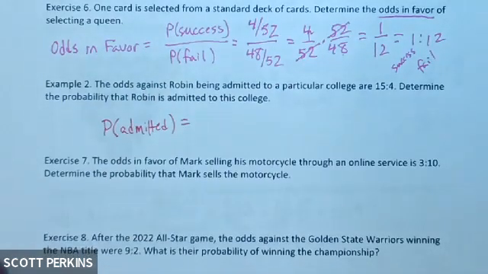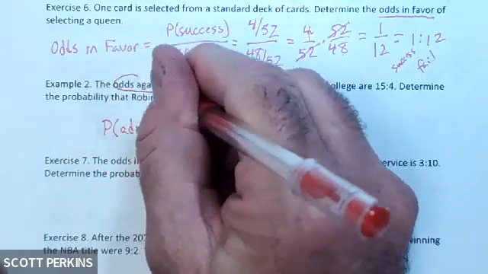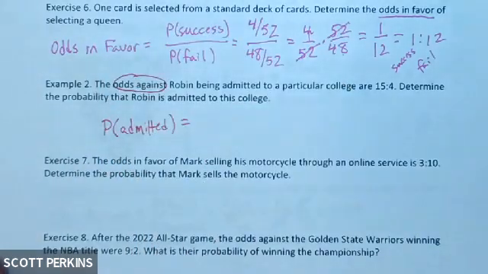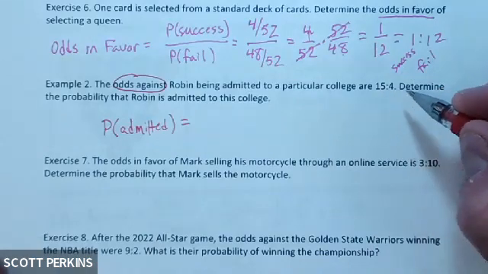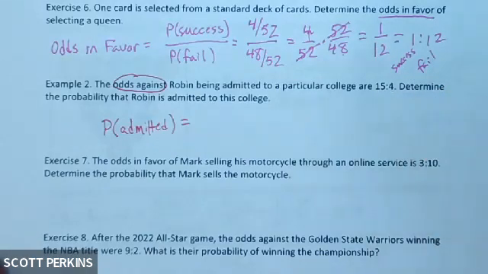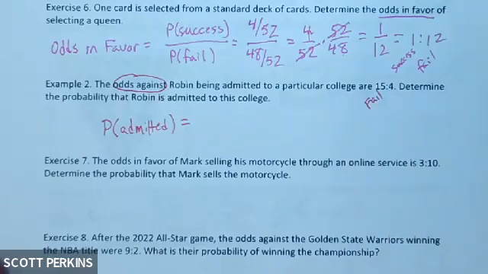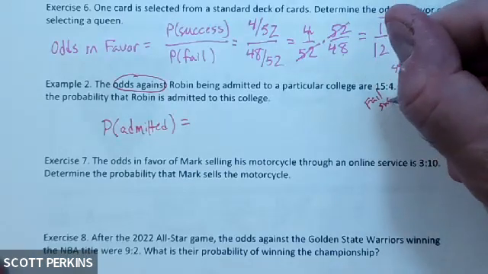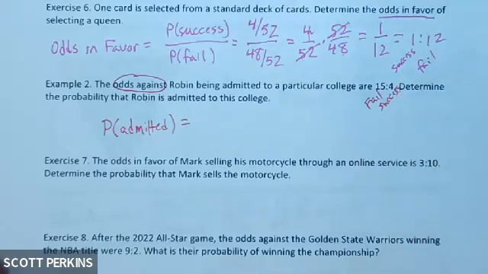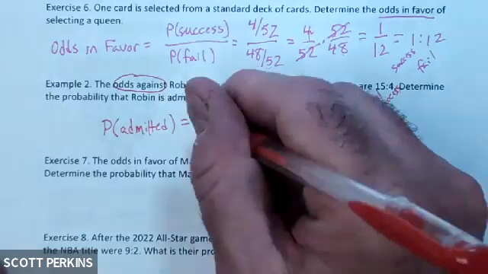So I gave you here in this problem the odds against. Please just be sure that you're reading carefully. Odds against, my 15 to 4, what's the 15 represent? 15 represents failure, because odds against are the ratio of failure to success. The 4 represents success. 15 failures for 4 successes. That's the ratio. So if we want to know what's the probability Robin gets admitted, what's the number that represents how many times she will successfully get in? 4. The 4.